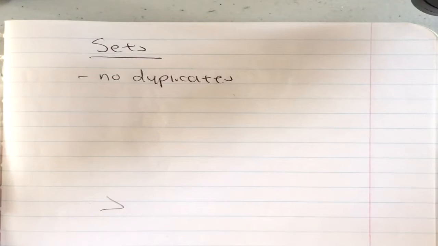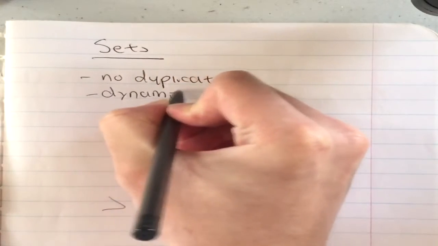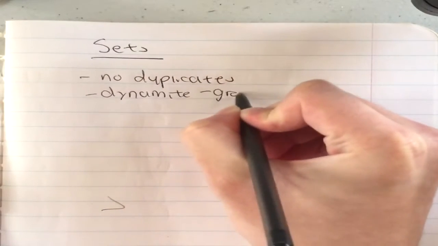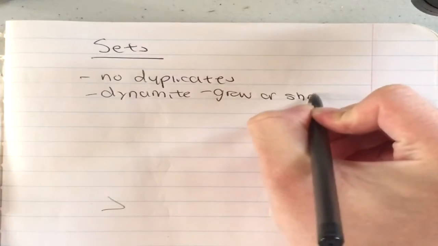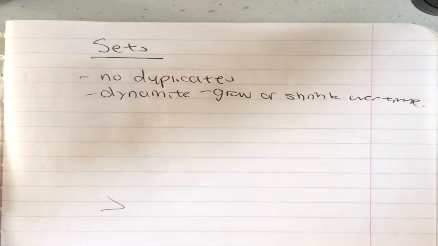But in computer science, sets are manipulated by algorithms to grow or shrink over time. So we call these dynamic. That means they could grow or shrink over time.